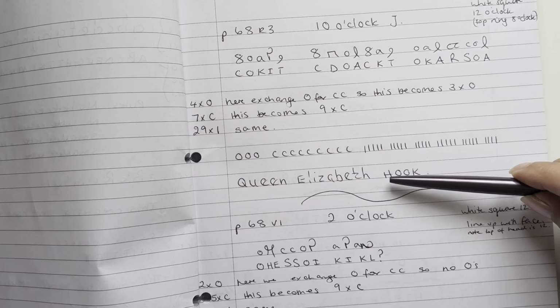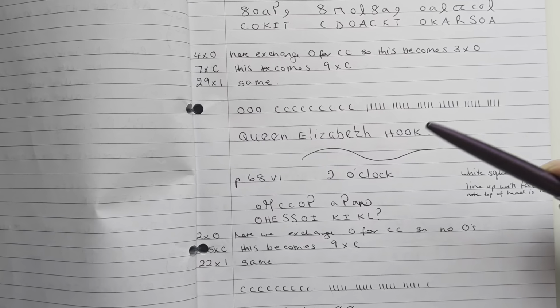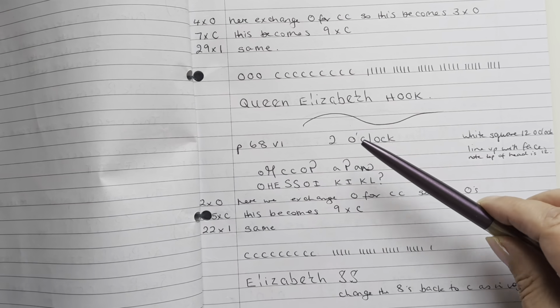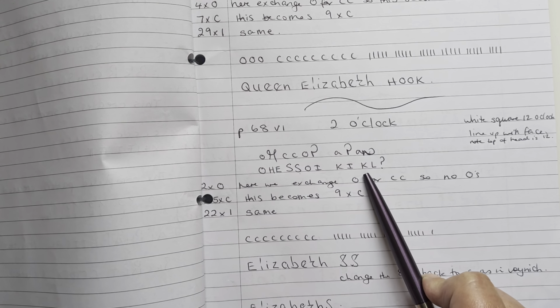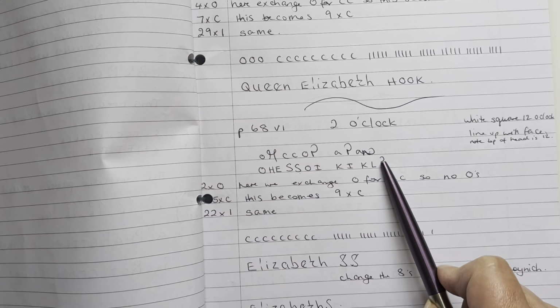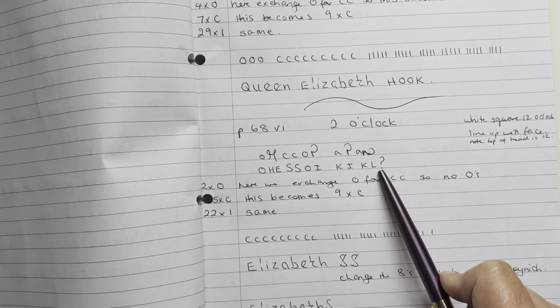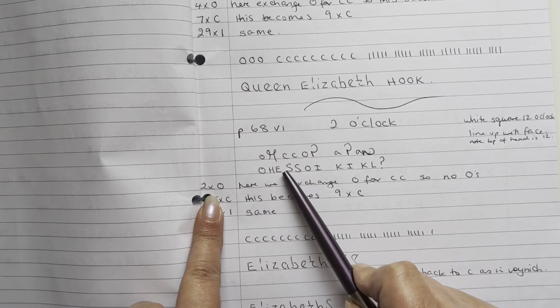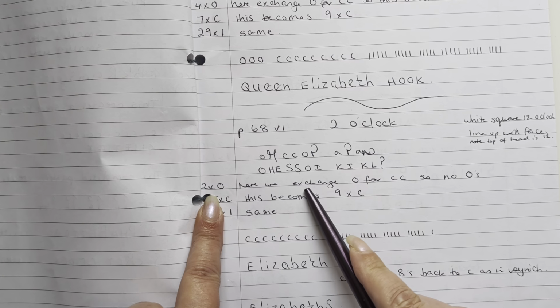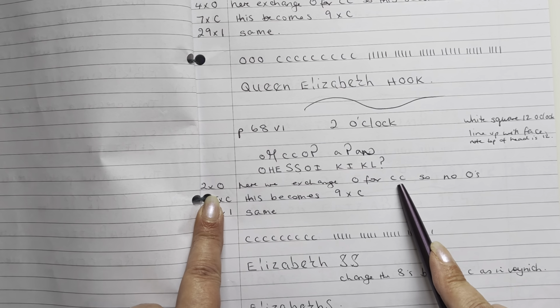I now found some proof of that. And so on 68 V1 at the 2 o'clock position, these are the symbols, these are the English terms, and yes, that question mark is correct. That little symbol always represented a question mark. And on this one, I had 2 of the circles, and I swapped both of them for C's.